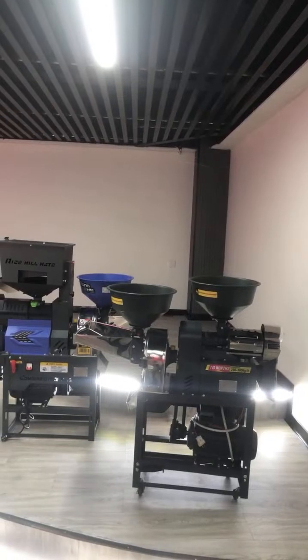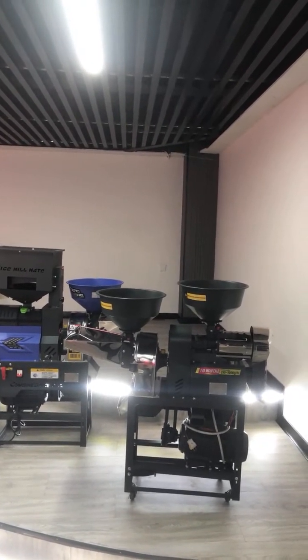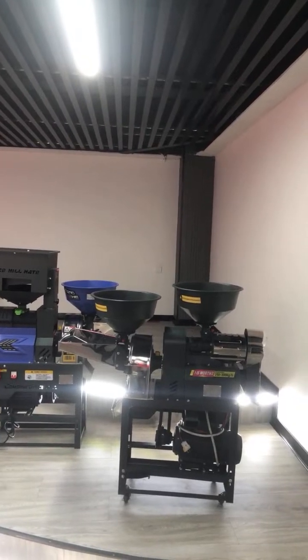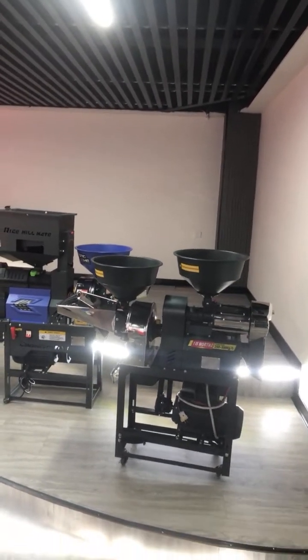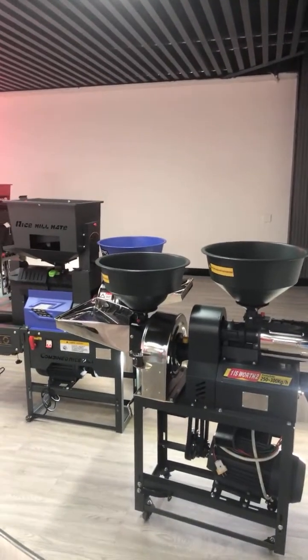You can bring a lot of profit as well. You can help your farmers, friends, family, and relatives who want to buy this kind of agriculture machinery but don't know how to buy it. So this is the best way.